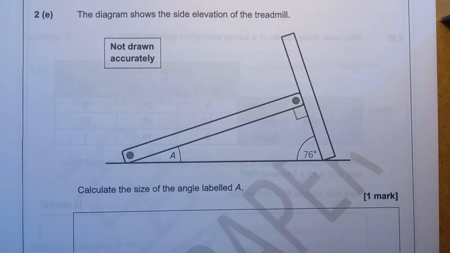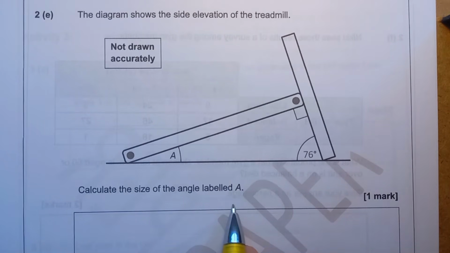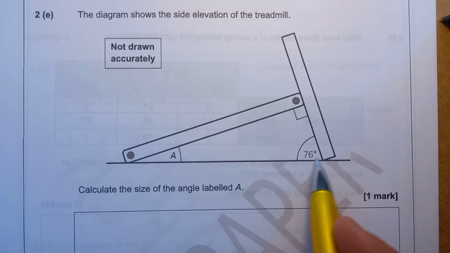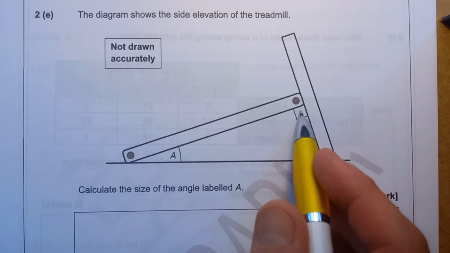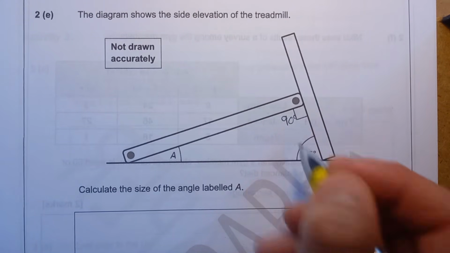2E. The diagram shows the side elevation of the treadmill. Okay, so they're running on a bit of an incline. Calculate the size of the angle labelled A, this one here. Well, we've got this angle, 76 degrees. We've got this one, a right angle, which we know is 90 degrees.